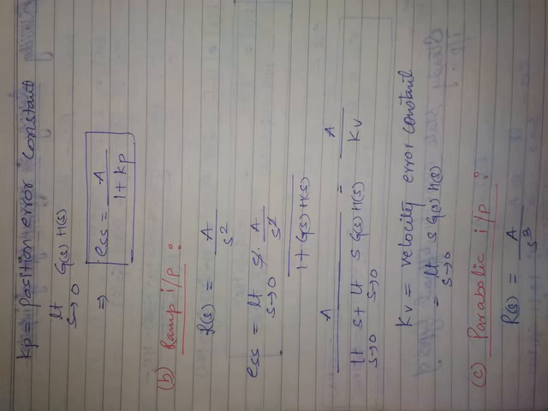To calculate steady state errors in case of output compensation, convert the control system into a unity feedback system.